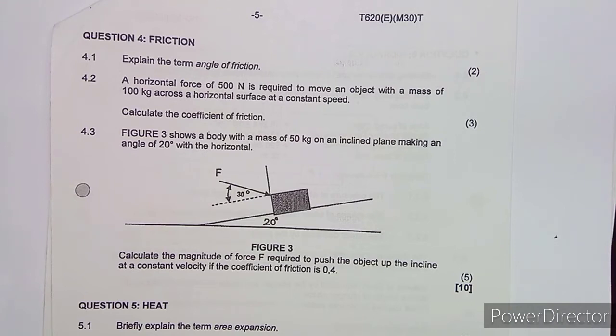So on this platform we are going to continue working on friction, still using question papers that we are going to focus on as we prepare ourselves for the exams ahead. What we have in this case is a question from one of the question papers, which is on friction. So that is what you're going to be focusing on.